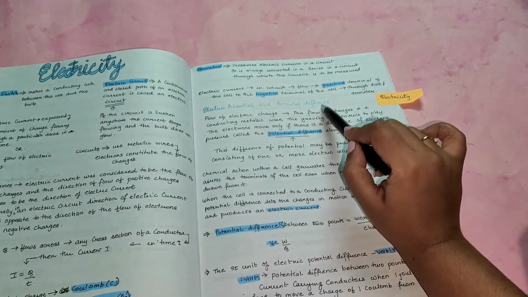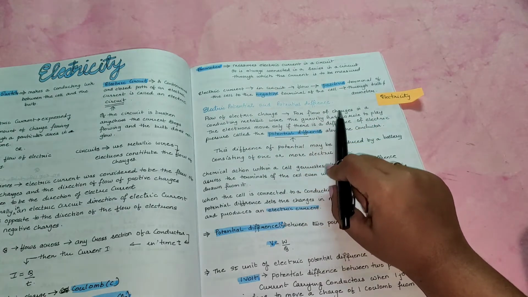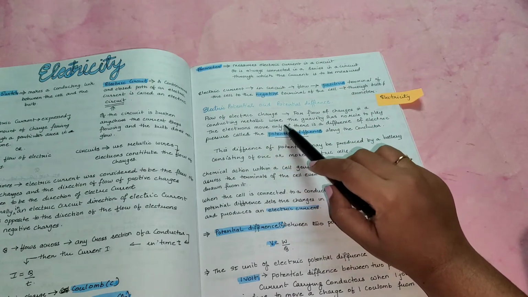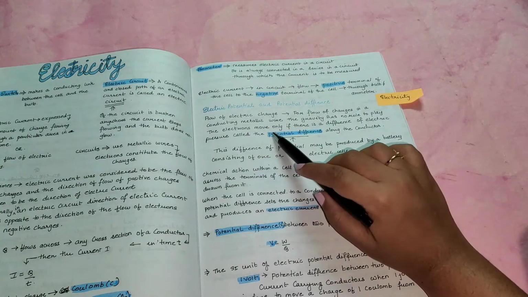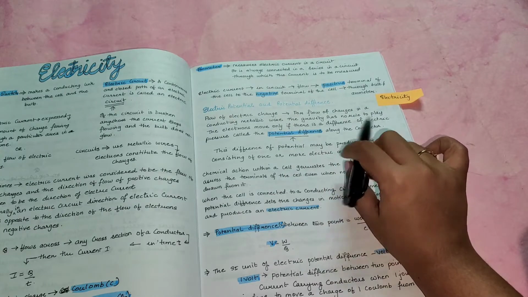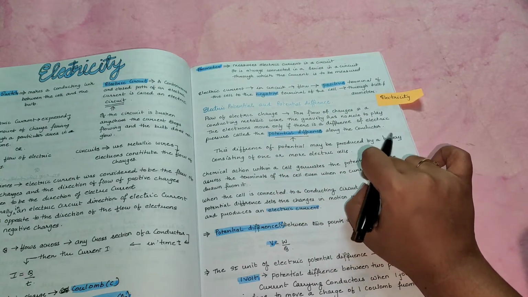Electric potential and potential difference. For the flow of charges in a conducting metallic wire, gravity has no role to play. The electrons move only if there is a difference of electric pressure, called the potential difference, along the conductor.